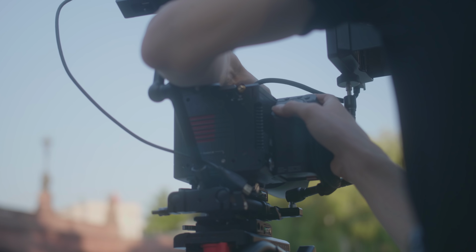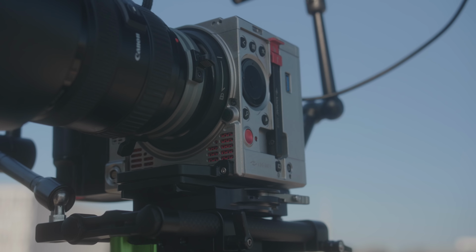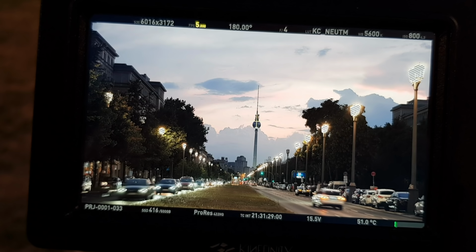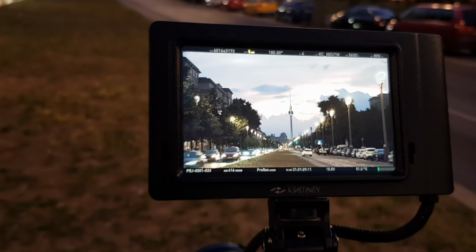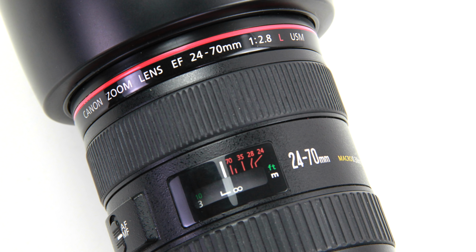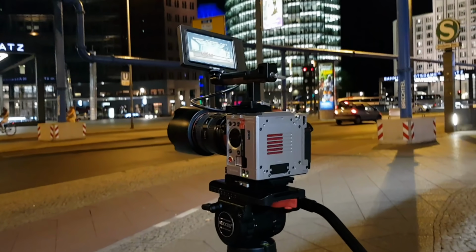Over the last few days, I've been testing and comparing Kinefinity's TERRA 4K and MAVO cameras, and in this video I'm gonna share with you some insights I gained. But first, let me show you some footage. Everything was shot with a Canon 24-70 2.8 L series using all three kinds of Kinefinity CF mount adapters.